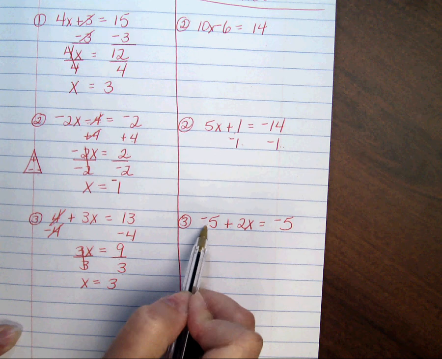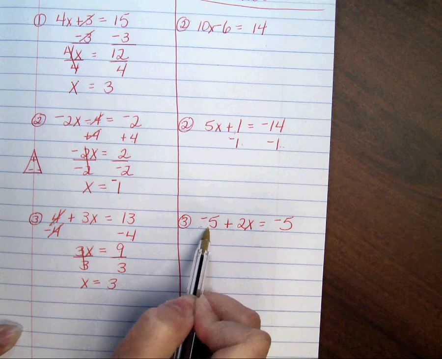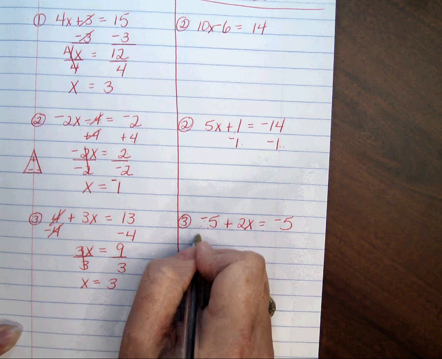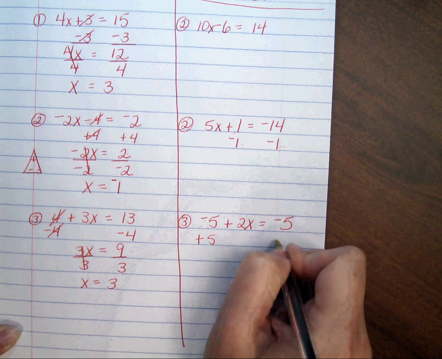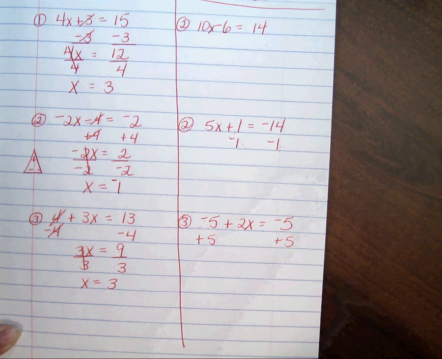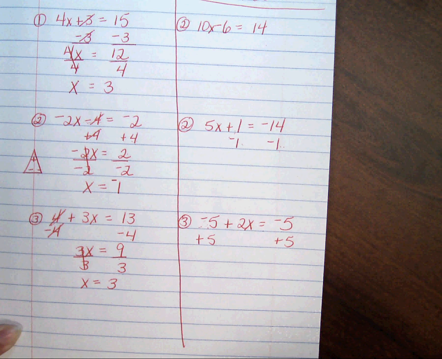So you've got to get rid of this negative 5. The opposite of minus 5 is plus 5. You're going to have to add 5 on both sides to get this one started. I'm going to let you finish. Okay? You need to do these 3 problems and come into class tomorrow with them completed, and we'll check them before you have your lesson quiz. All right.